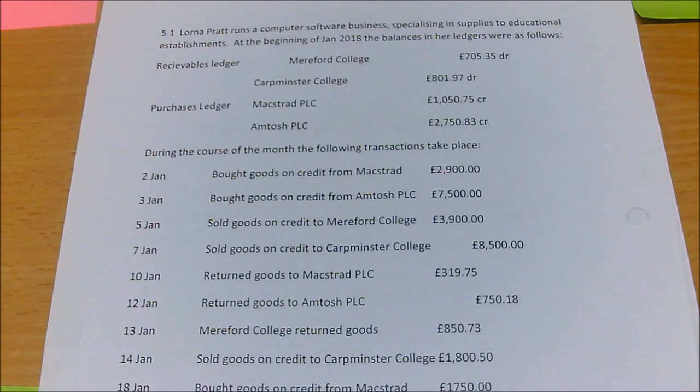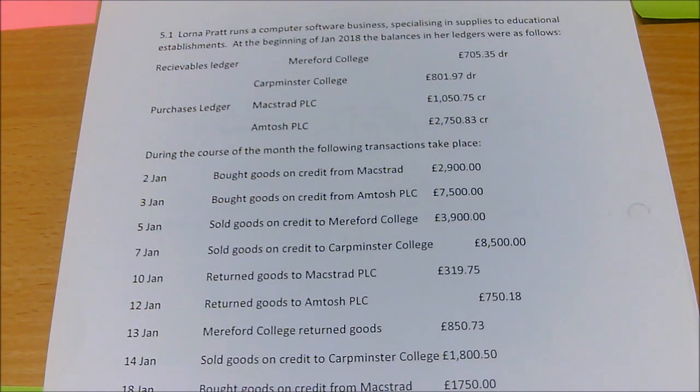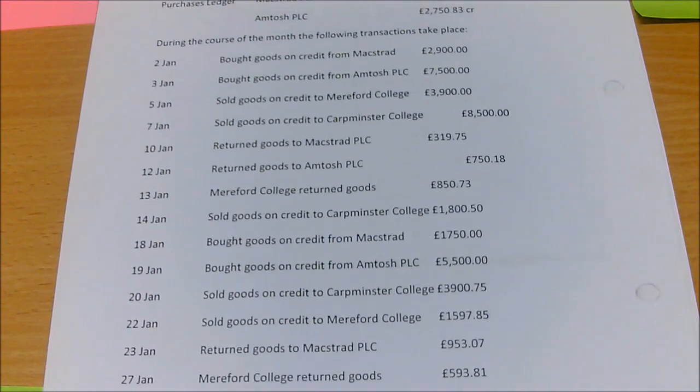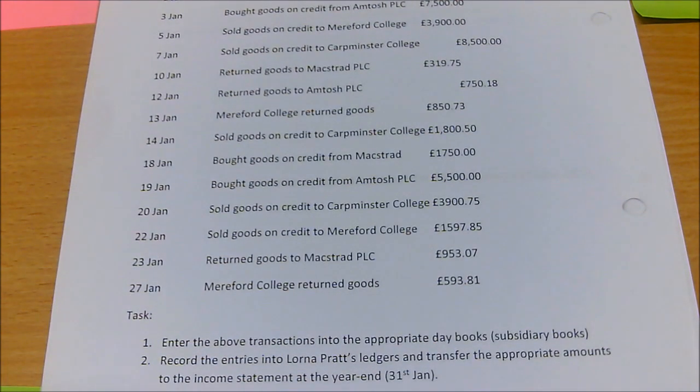So the question I'm going to use is Lorna Pratt. It's taken from one of the textbooks, actually from David Cox's textbook. But if you don't have that available, you can take a picture of the following screen. So you have most of the question here, and then if I scroll down, you'll be able to take the remainder of the question as well. And there you go.